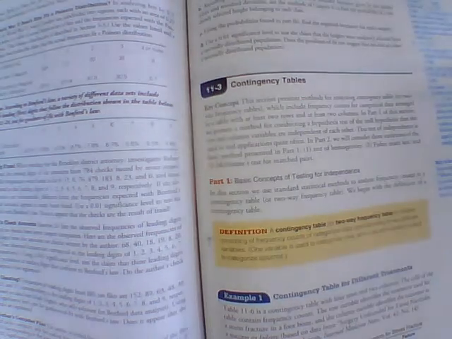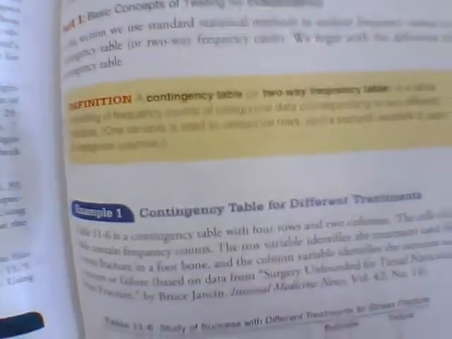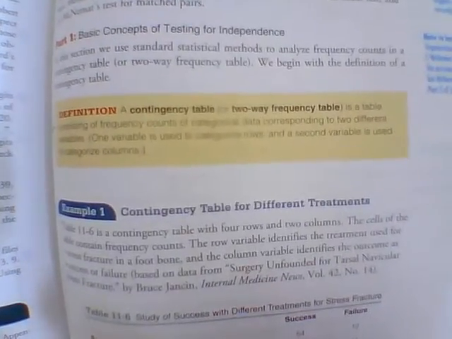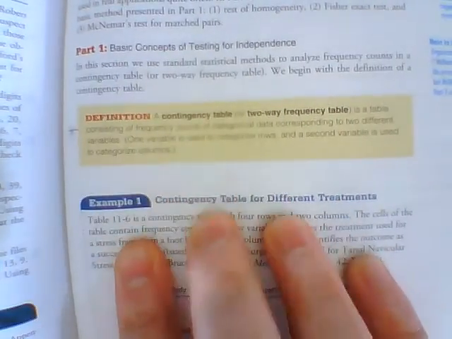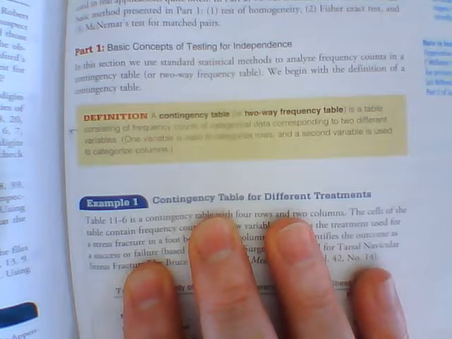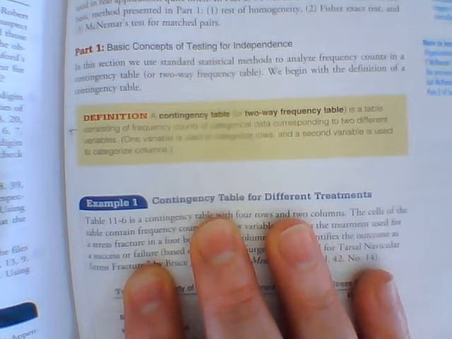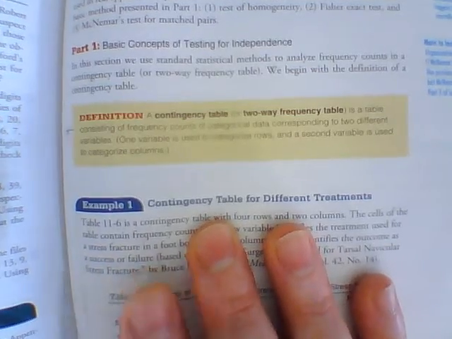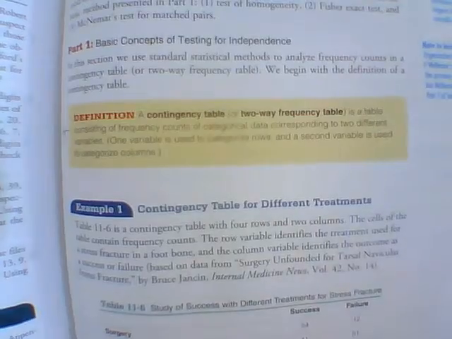Elementary statistics, looking at section 11.3, contingency tables. When we take a look at a contingency table, it's also referred to as a two-way frequency table. It's a table consisting of frequency counts of categorical data corresponding to two different variables. One variable is usually categorized by rows, and the second variable is categorized by the columns.